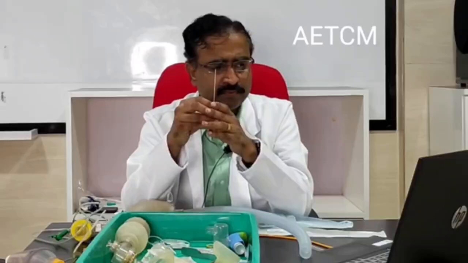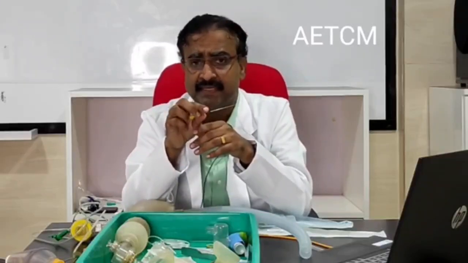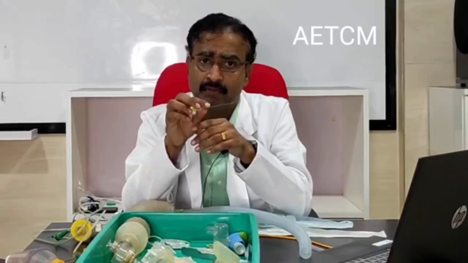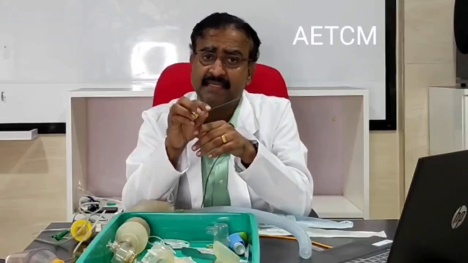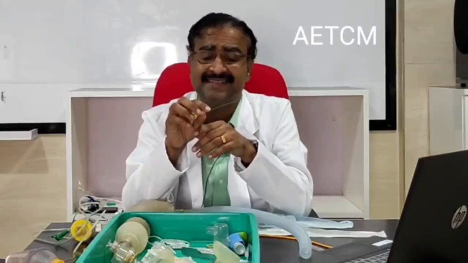Like I already mentioned, the sites to use are the L3, L4 and the L4, L5. These are the very common sites to do so. The complication of doing a lumbar puncture is, inadvertently, if you have not looked to rule out a raised intracranial pressure, there is a chance that the child may cone and even die. So you have to be very careful about that.